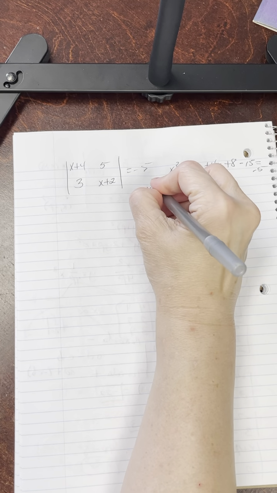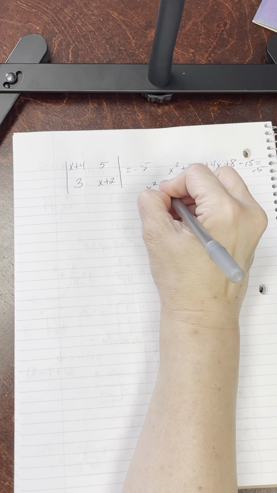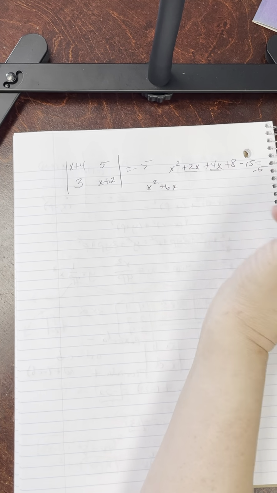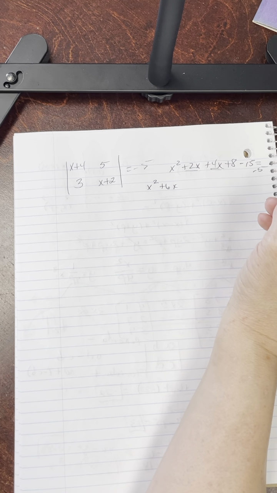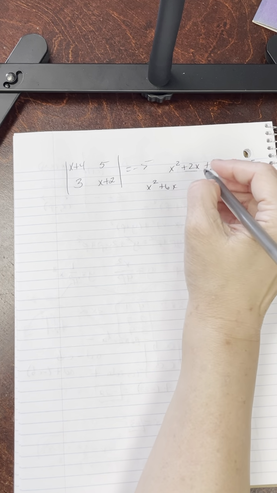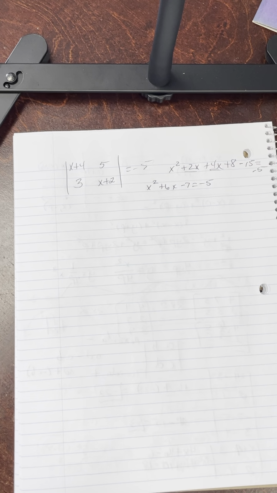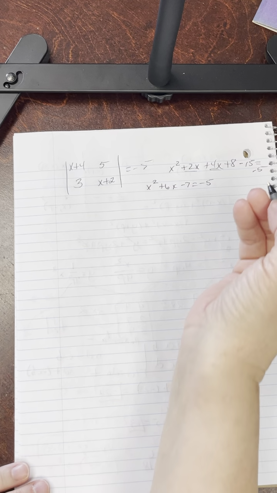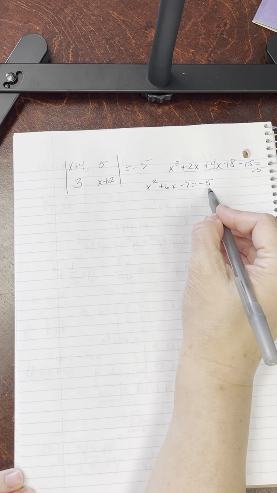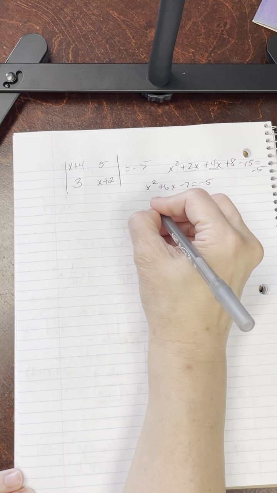So then x squared plus 6x, these like terms 4 and 2, and then 8 minus 15, -7 equals the -5. And since I'm trying to solve for x, I know that I need to make this equal to 0 and see if I can factor it.